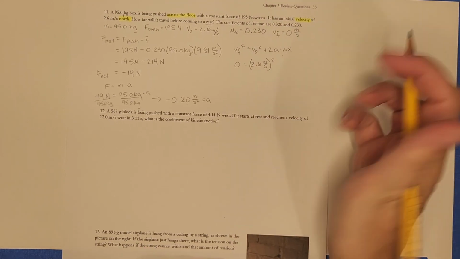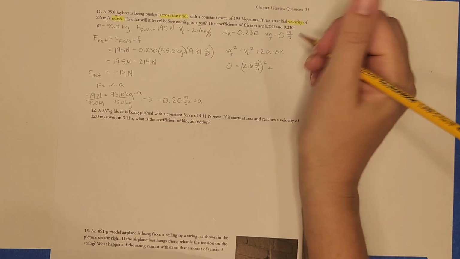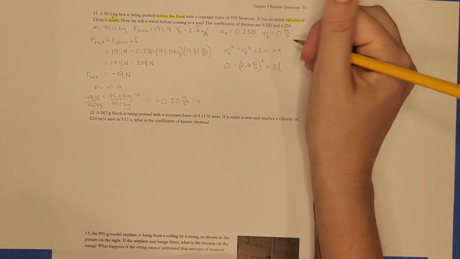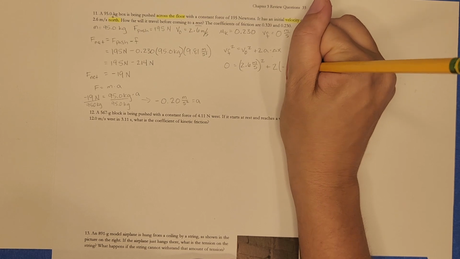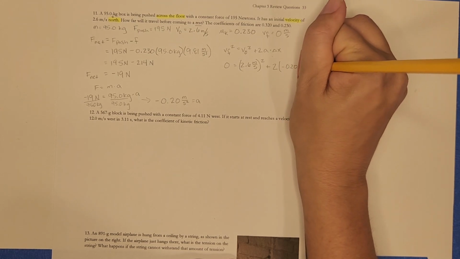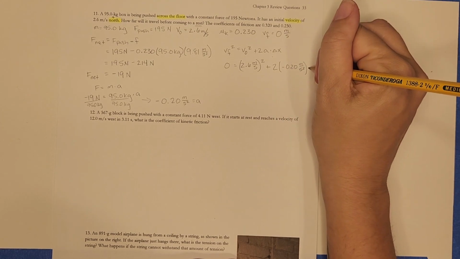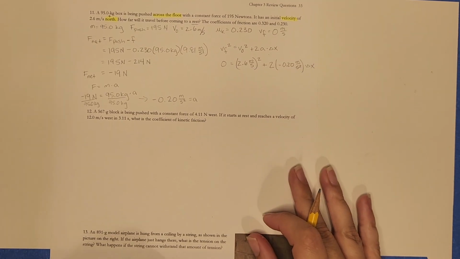Don't forget to square it, plus 2 times my acceleration, negative 0.20 meters per second squared, times delta x, which is my unknown.